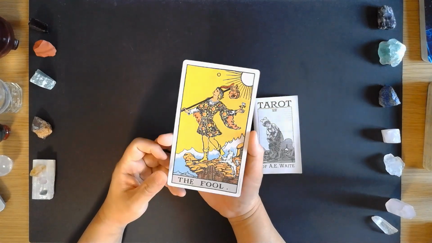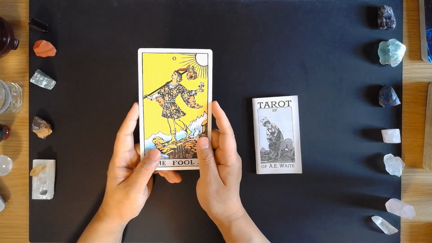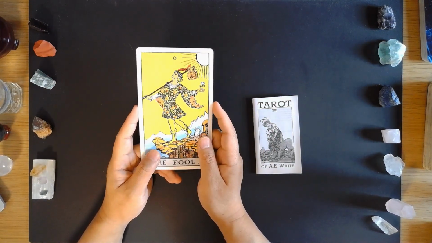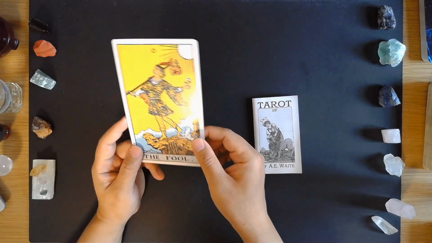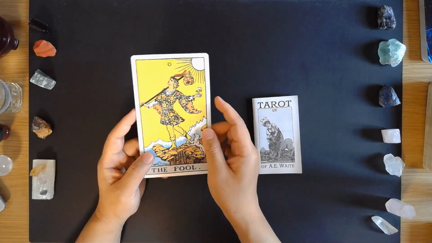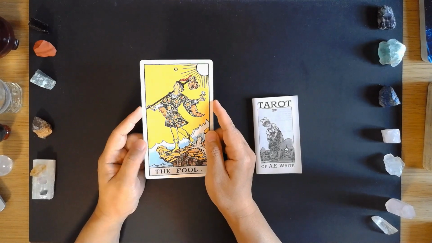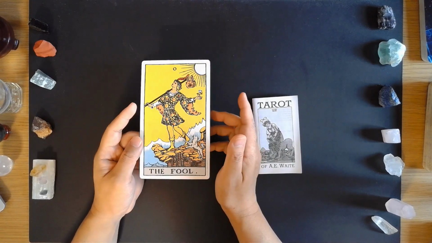So this is the best approach that I advise you. If you're going to learn how to read tarot, every day just read one card. Spend longer time just listening to the card, making the card tell you a story.